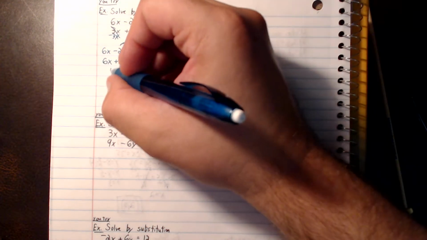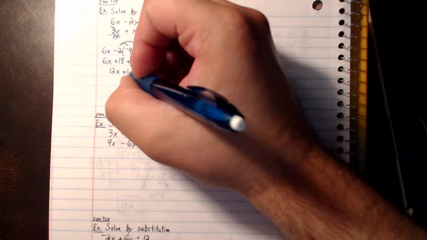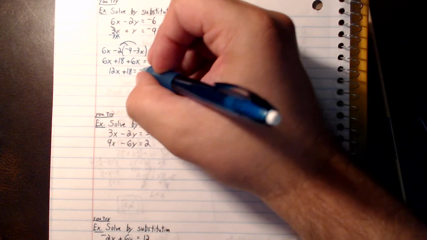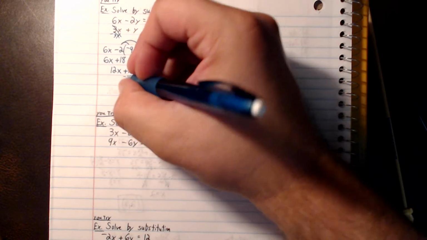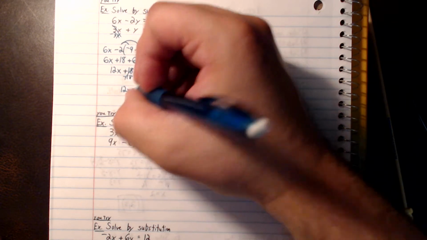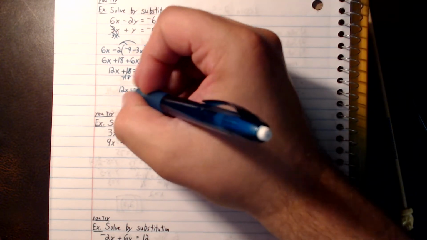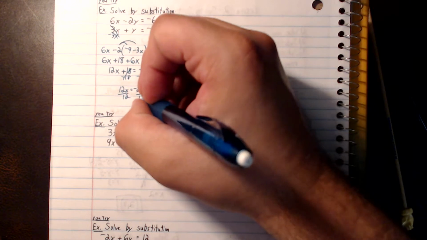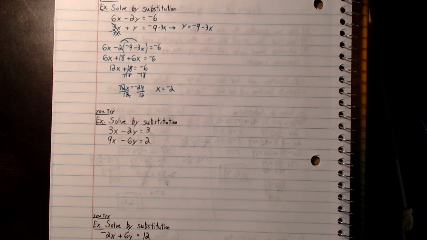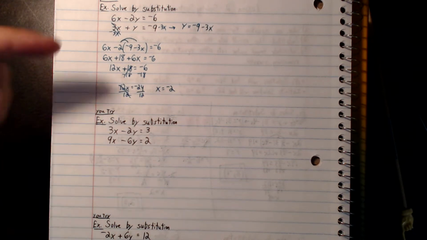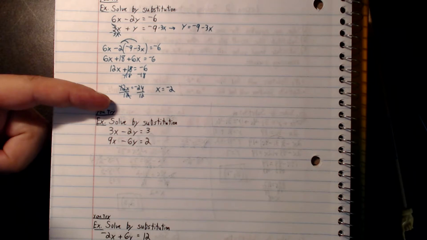Combining like terms, we have 12x. And then we can start solving. I'll subtract 18. 12x equals -24, and then divide by 12. That gives us -2 for x. So far, hopefully you got that correct. If you didn't, check back through your work, see maybe where you made a mistake.